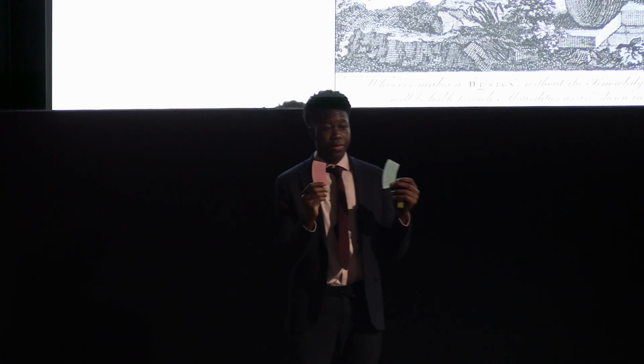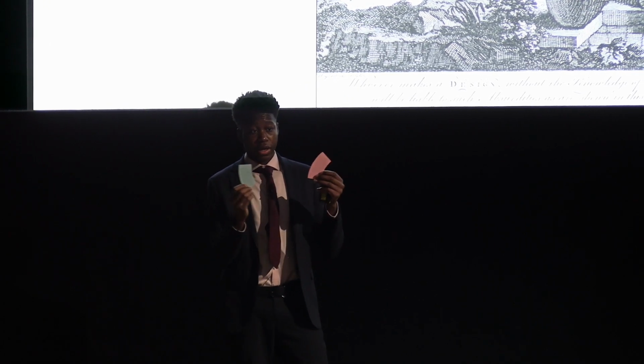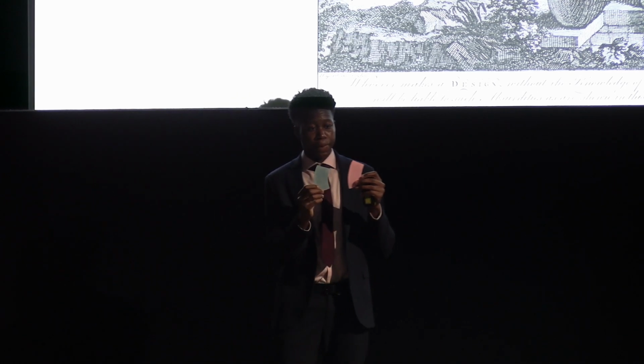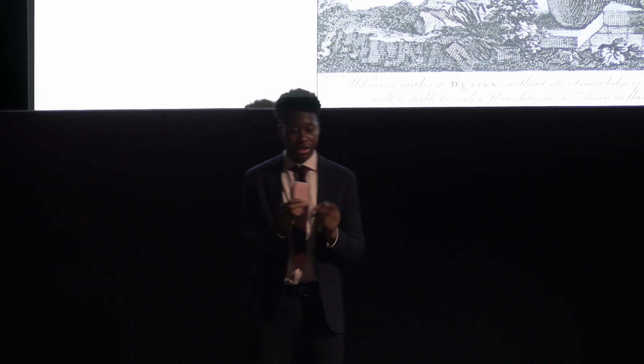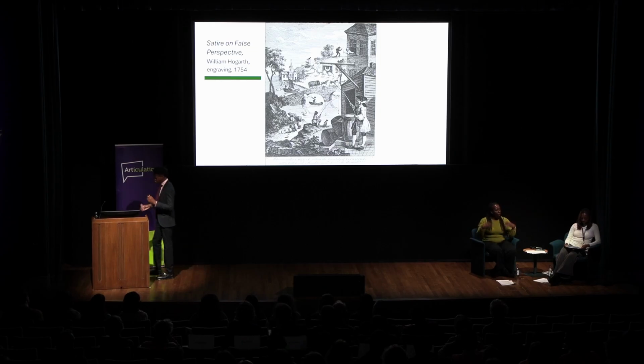The blue card appears bigger, but if I swap them around, we notice that the pink card appears bigger. If I put them together, they're actually the same size. And Escher mastered these techniques of illusion in order to trick the viewer into seeing things that aren't there or could never happen in real life.